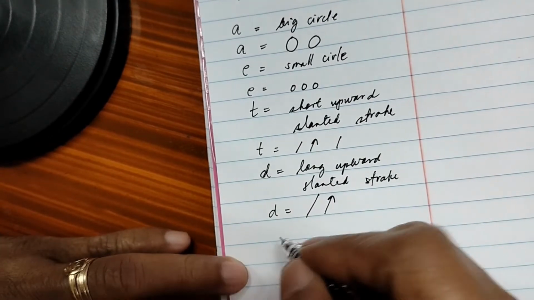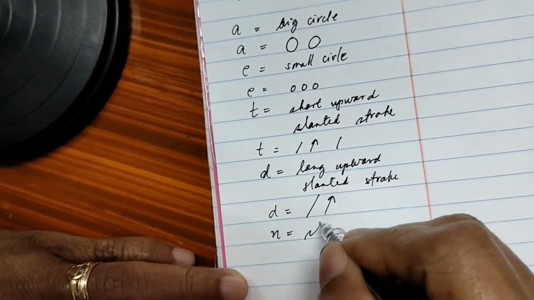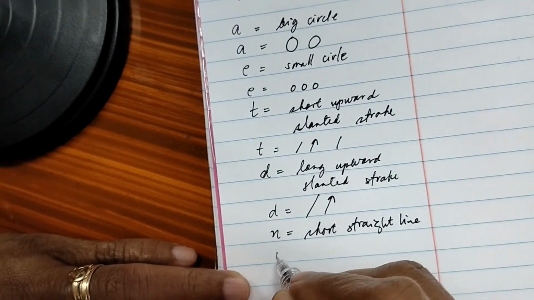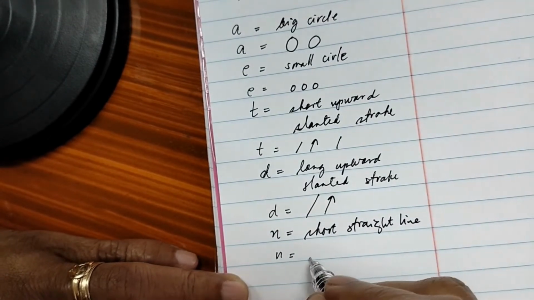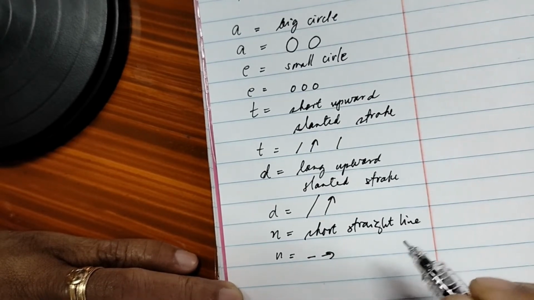Then we have the sound of N. The sound of N is represented by a short straight line. Okay? So your N becomes this one. The direction of writing is going to the right.